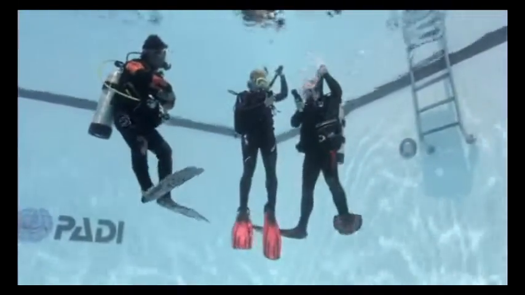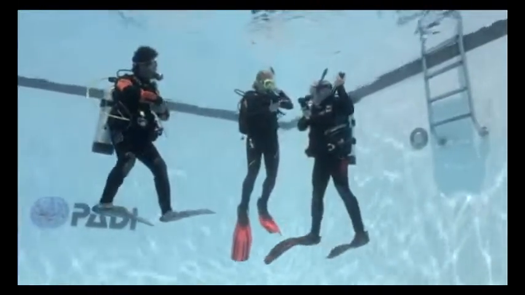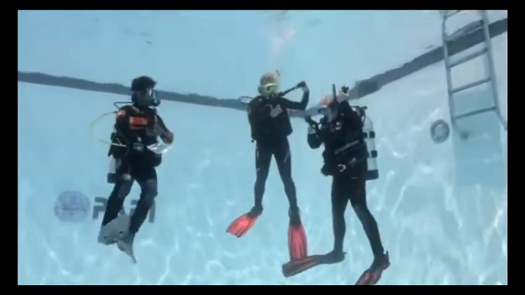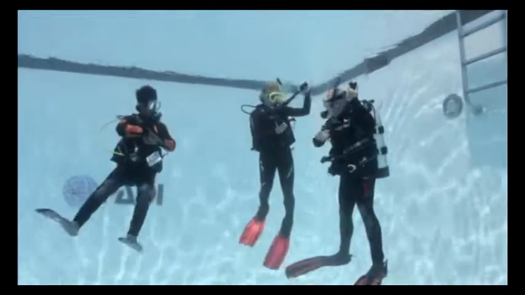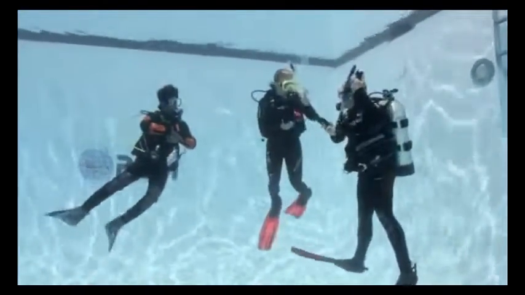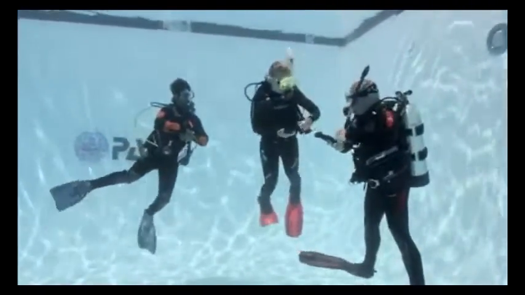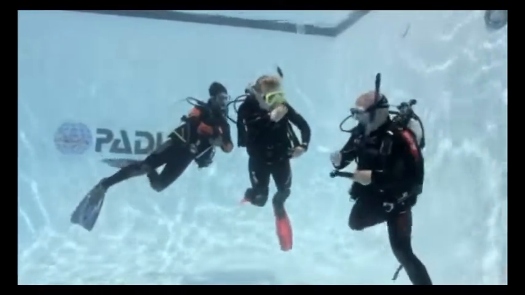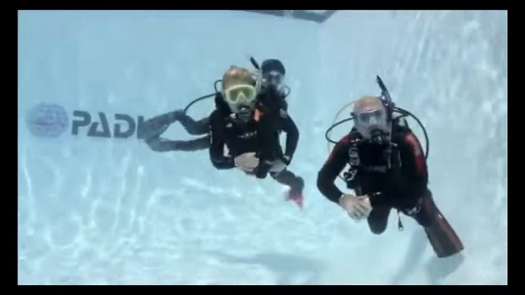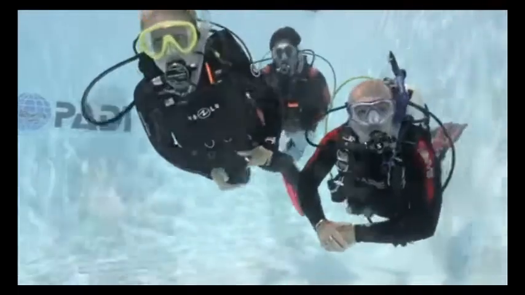To practice this in confined water, ignore any visual clues and reference your body and your computer. As you descend, equalize, maintain contact, and adjust your buoyancy. Don't rush. It's easier to control a slow descent than a rapid one.